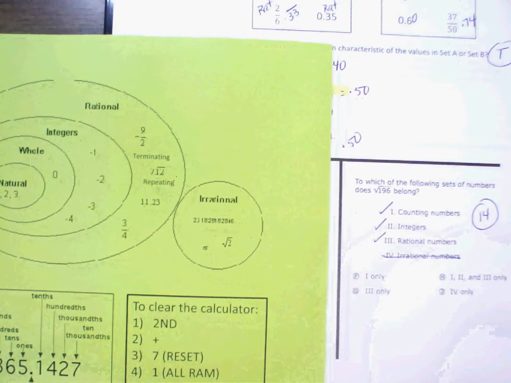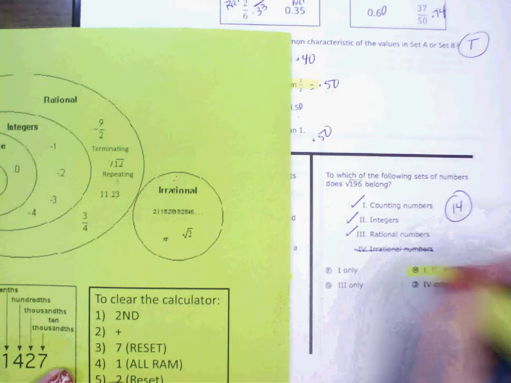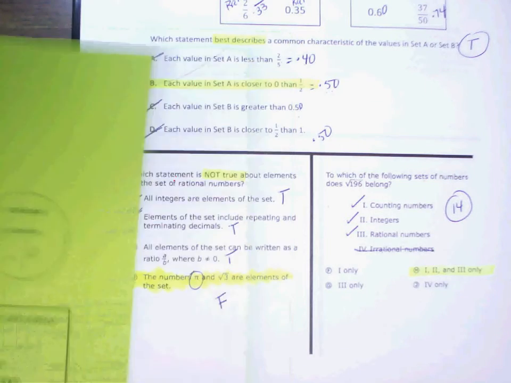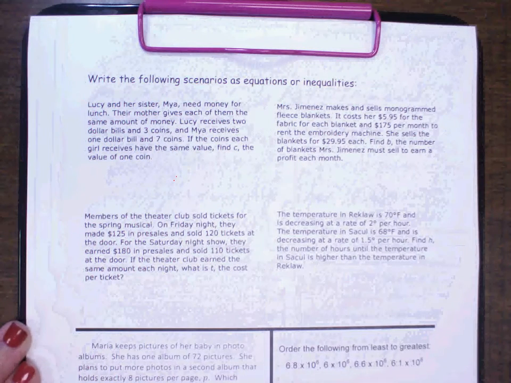Yes, you can. So it's counting. Is it an integer? Yes. Is it rational? Yes. But is it irrational? No. So it has to be 1, 2, and 3. So what's my answer? H. Very good.